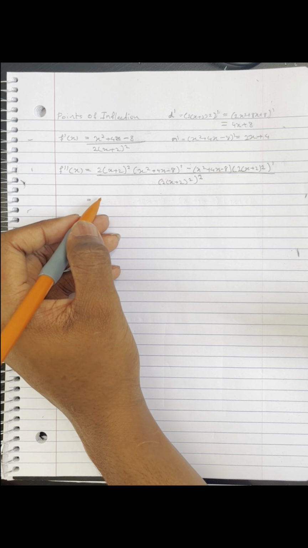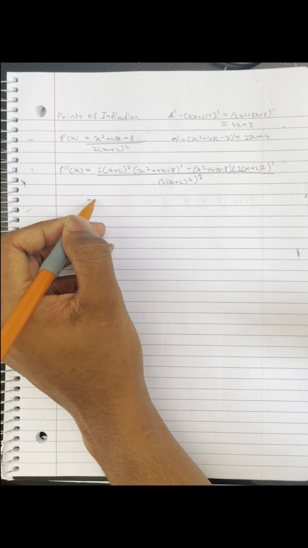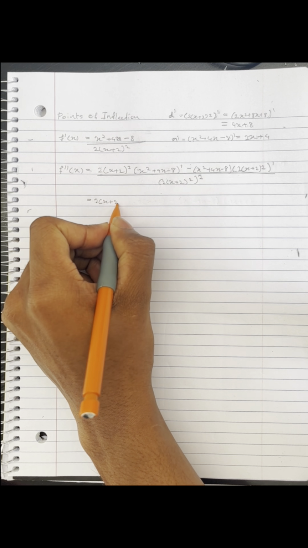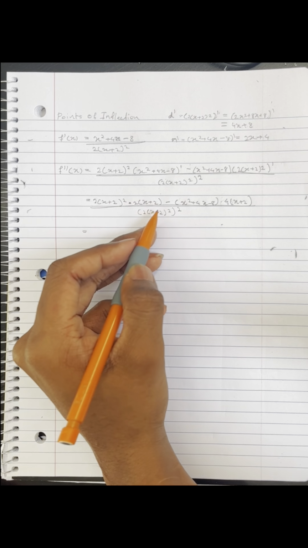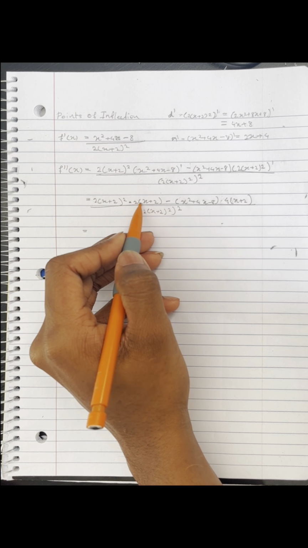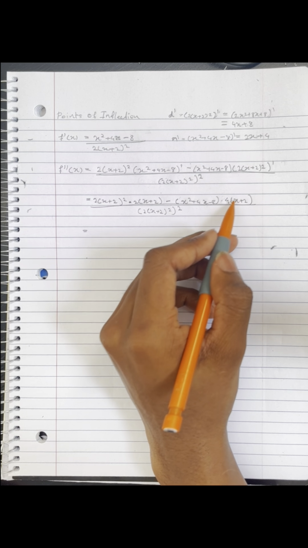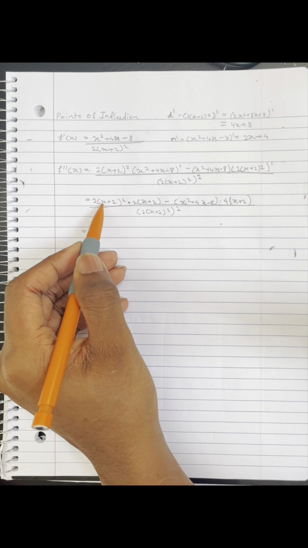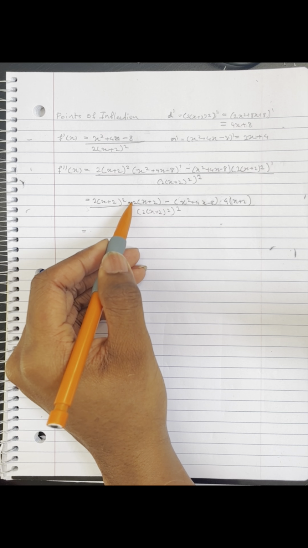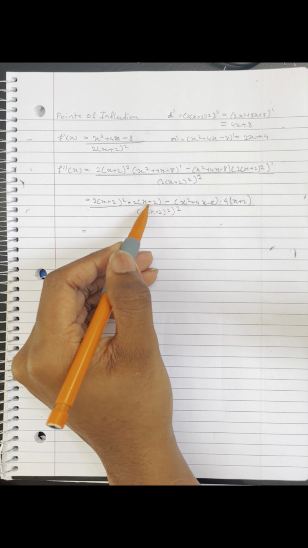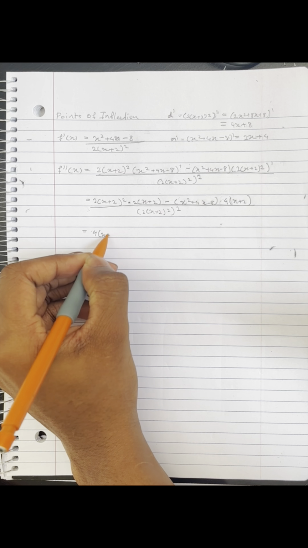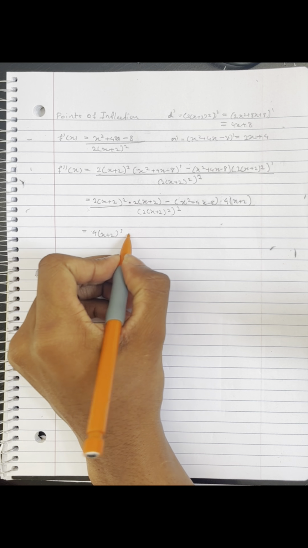So now let's plug that in to our equation. So I plugged it in, and then I factorized, took the common factor out. So 2 times x plus 2 squared times 2 times x plus 2 gives us 4 times x plus 2 to the power of 3.